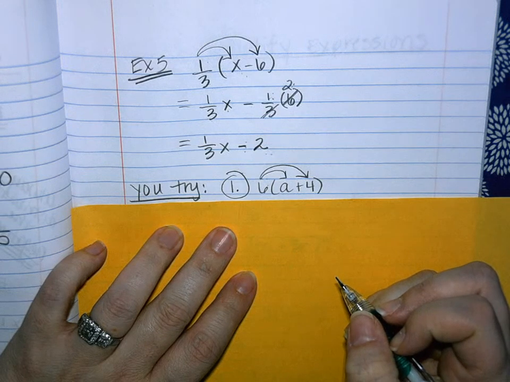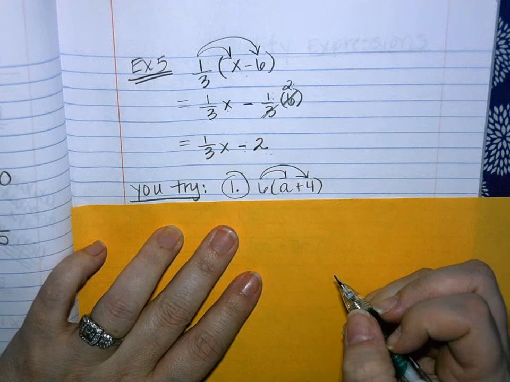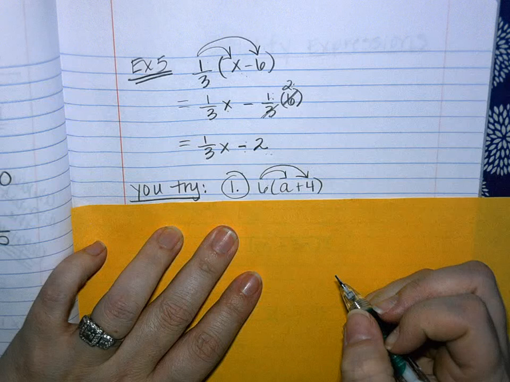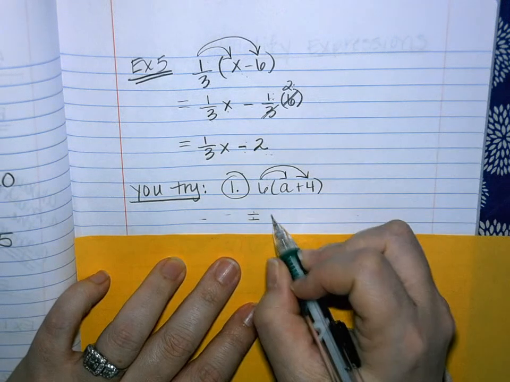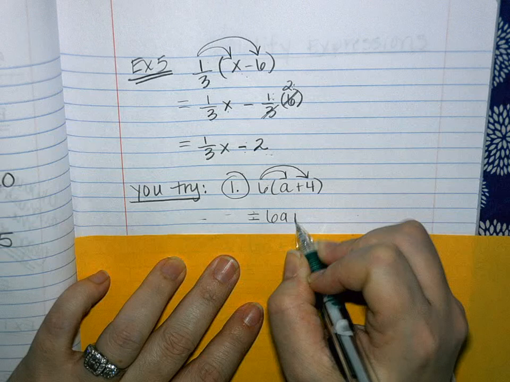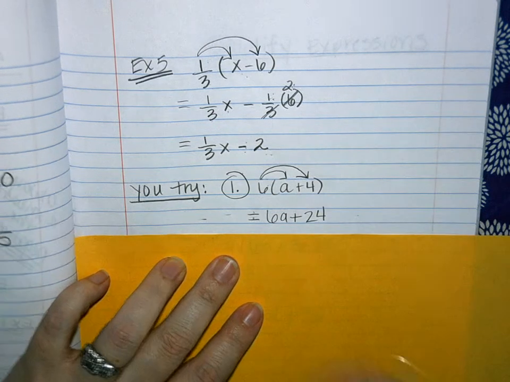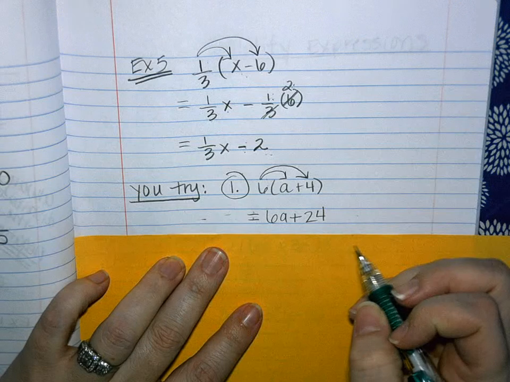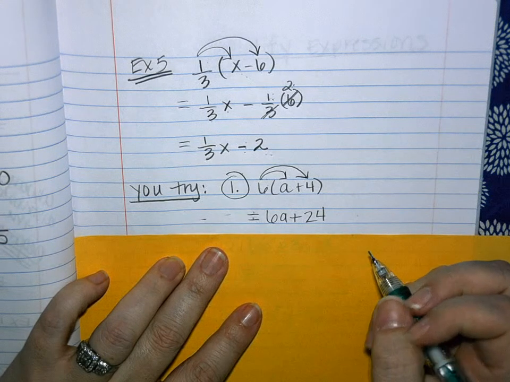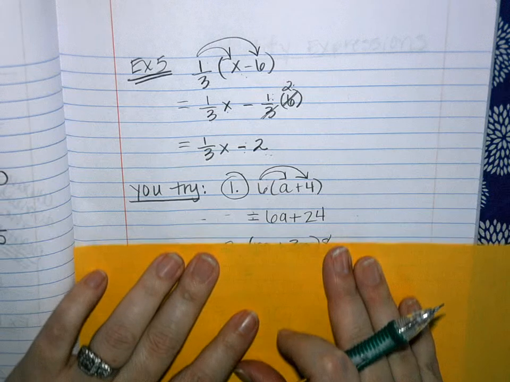Raise your hand when you got it. Okay, Nina, what you got? 6a plus 4. Good, but not 4. 6a plus 24. Yeah, I knew you were going to say that. You just went a little too fast. 6a plus 24. Raise your hand if you got that right. Good. Okay, number 2.